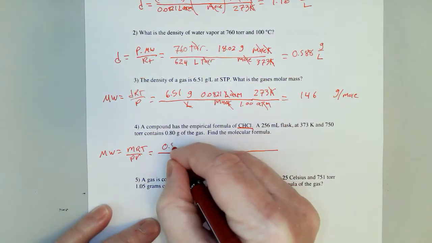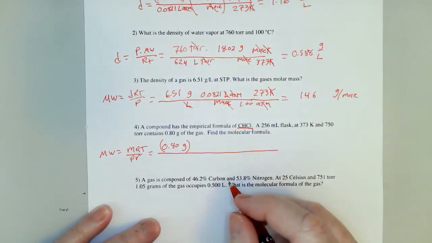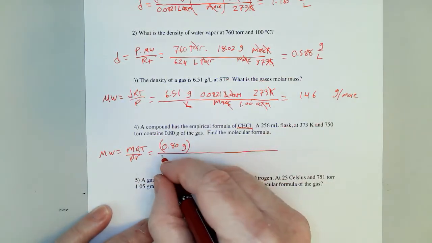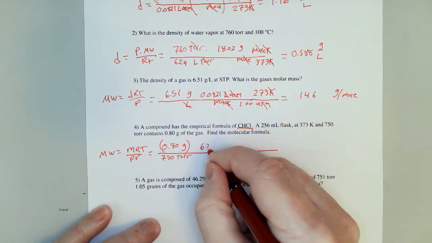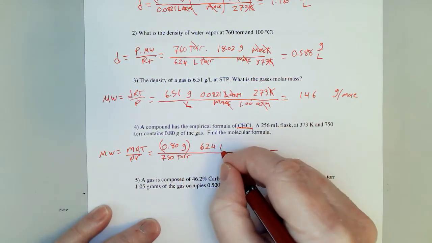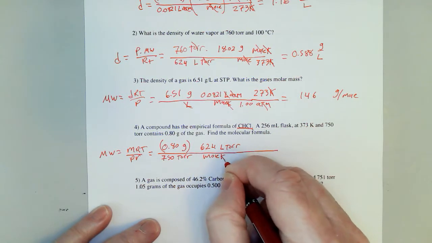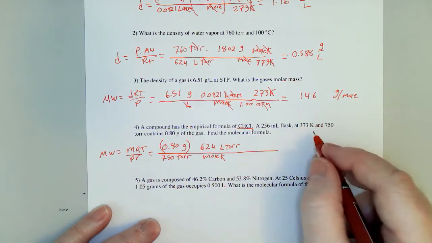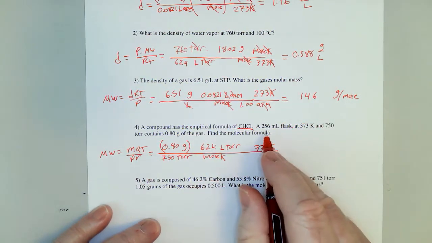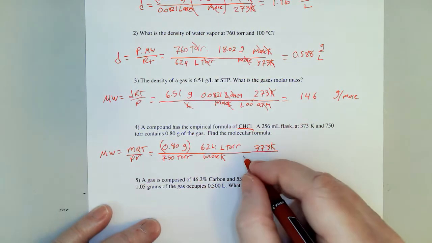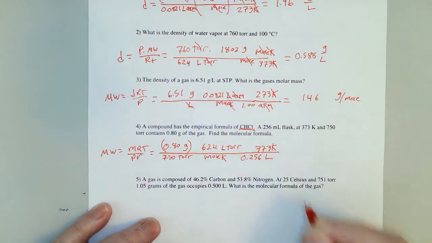So the mass is 0.80 grams. Now, since the pressure is 750 torr, I'm going to use 62.4 liter torr per mole K. The temperature is 373 Kelvin, but that 256 milliliters needs to be converted to liters, so that's 0.256 liters.